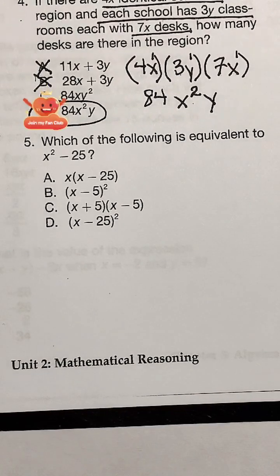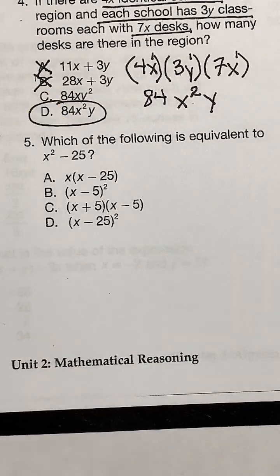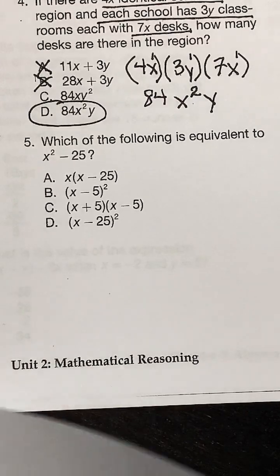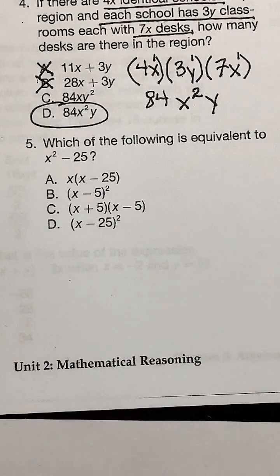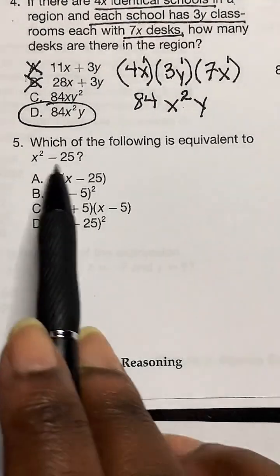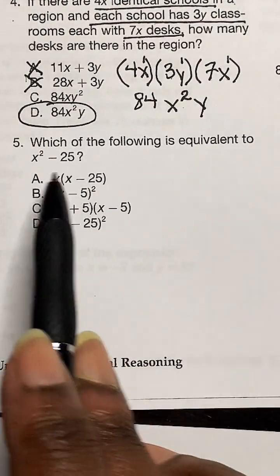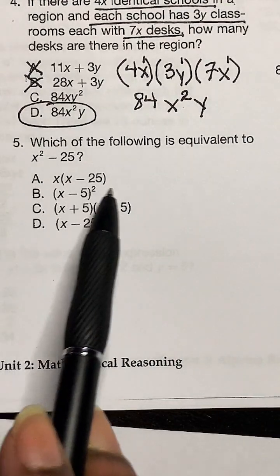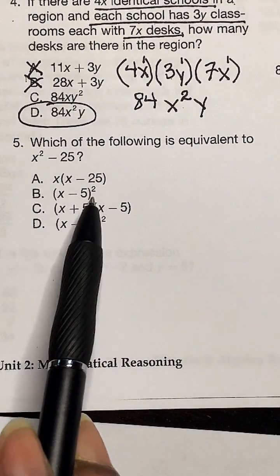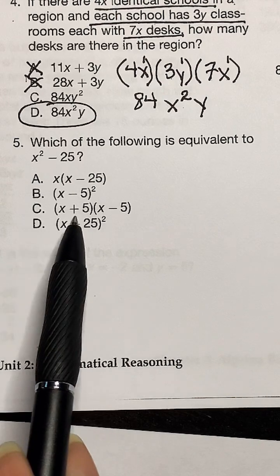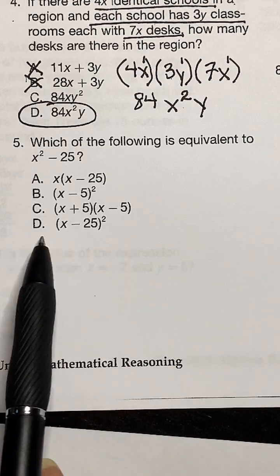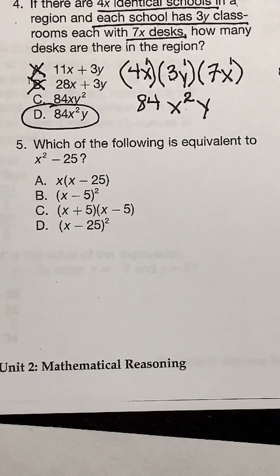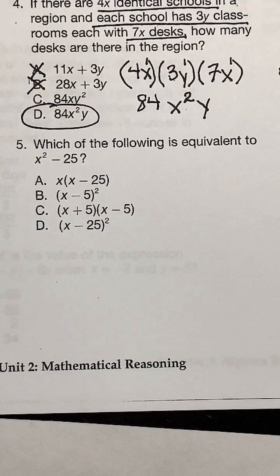Okay? All right. So this is what I got it from, Mathematical Reasoning. I think this is from a GED book, if I'm not mistaken. So, which of the following is equivalent to x squared minus 25? Is it A, x times x minus 25? Is it B, x minus 5 squared? Is it C, x plus 5 times x minus 5? Or is it D, x minus 25 squared? A, B, C, or D?